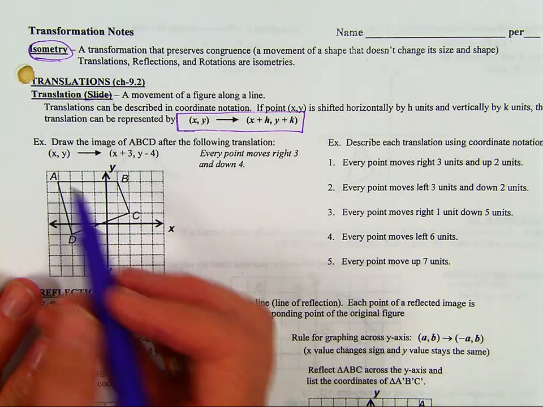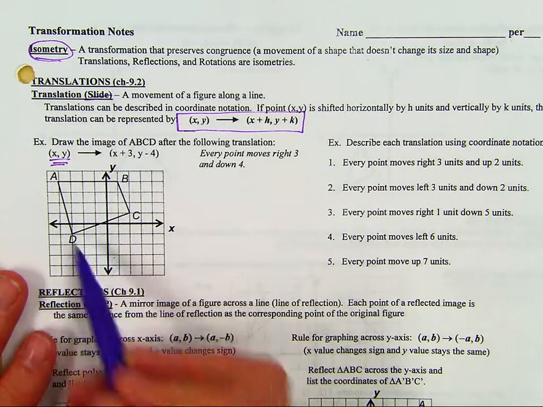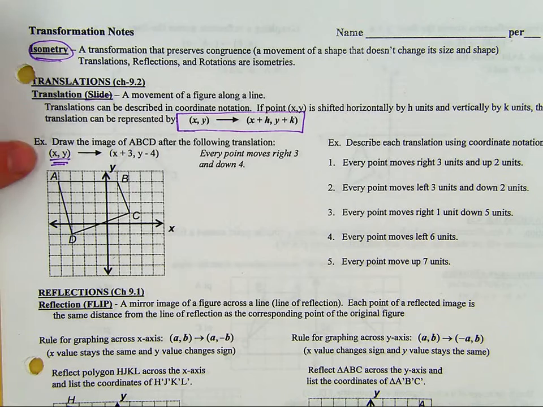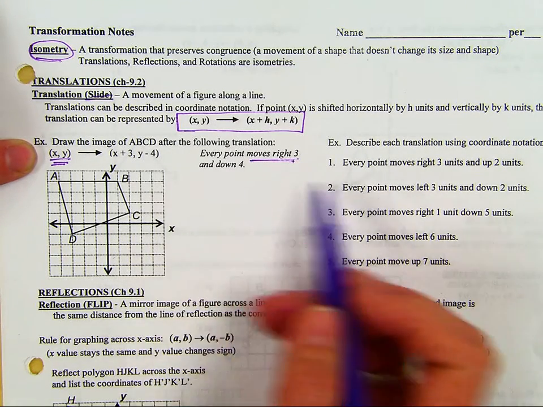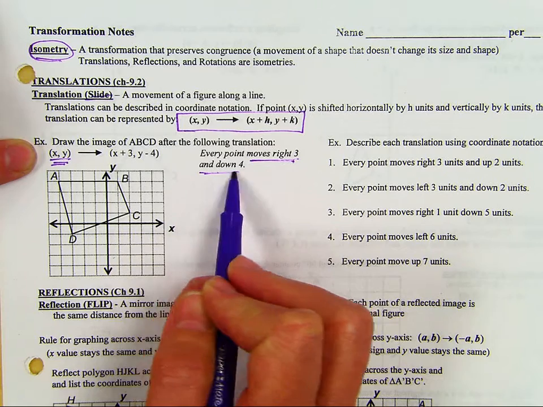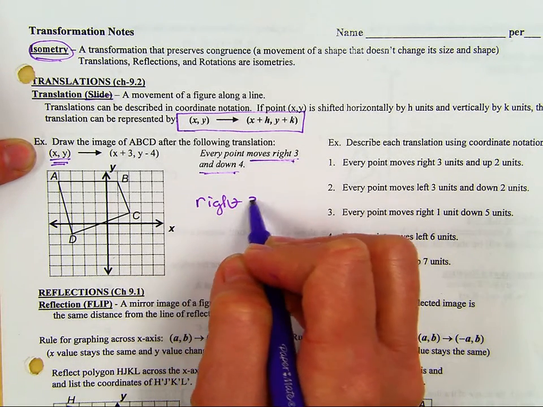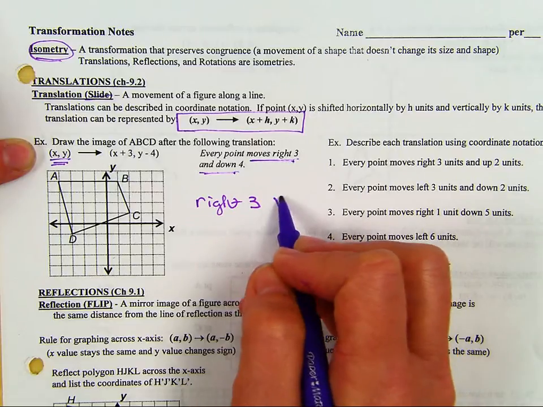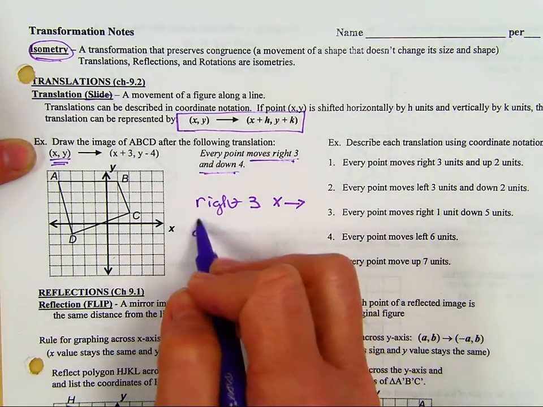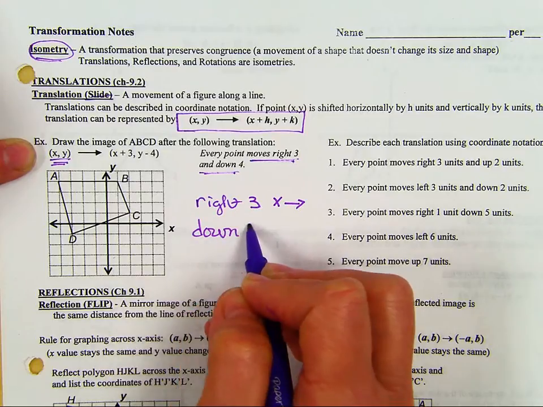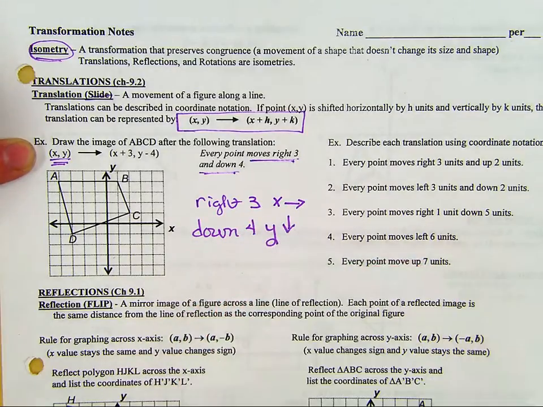So if you look at your example right here, it says for this translation, we're going to take every point and move it right 3 and down 4. So remember when we say right 3, that is the X in this direction. When we say down 4, that is in the Y direction this way, okay?